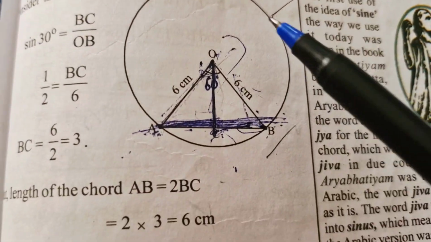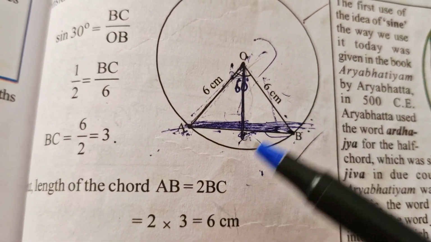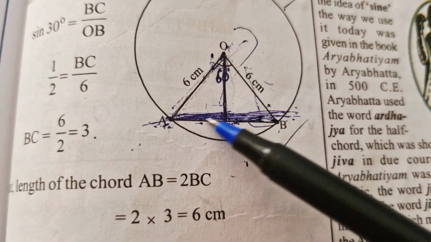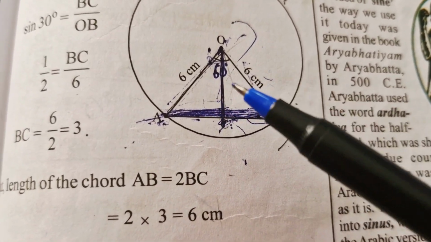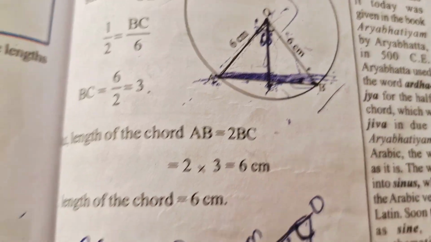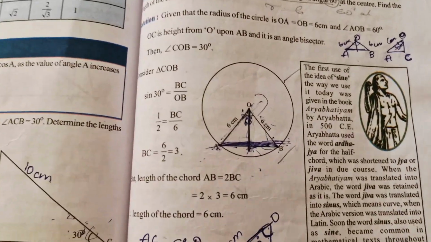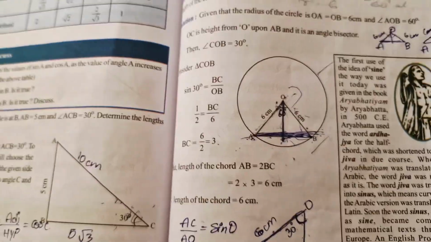The length of the chord is 6 centimeters. Or we can find this too, which is lengthy. You don't have to do that. You can simply multiply it by 2. If we got one half, simply multiply it by 2. Then we can get the length of the chord, which is 6 centimeters. Let us move on to the next examples.